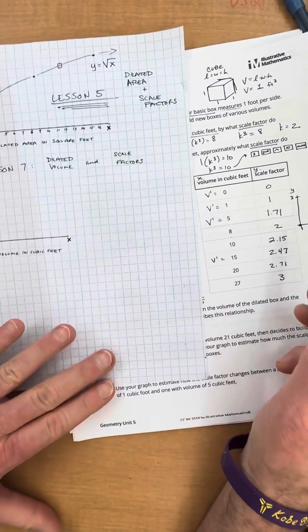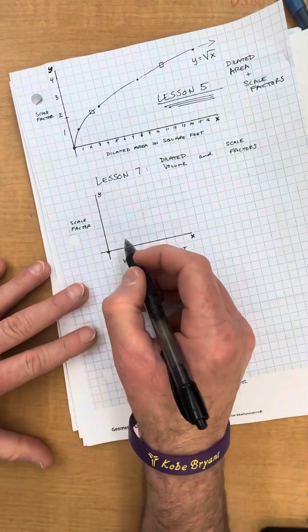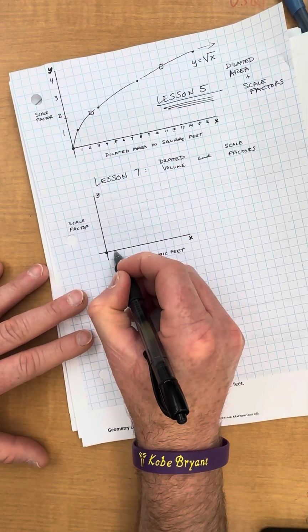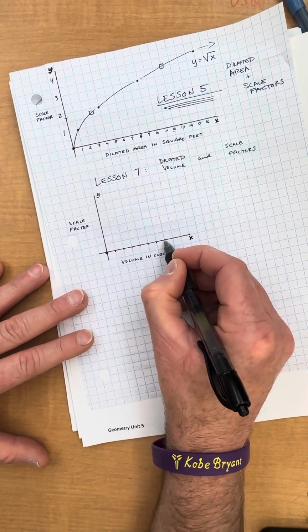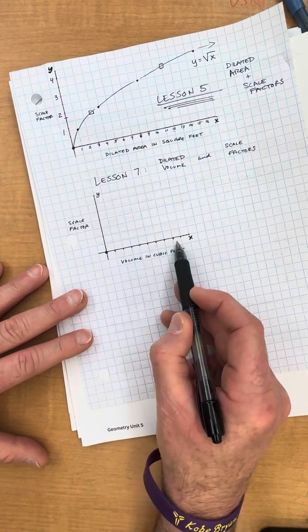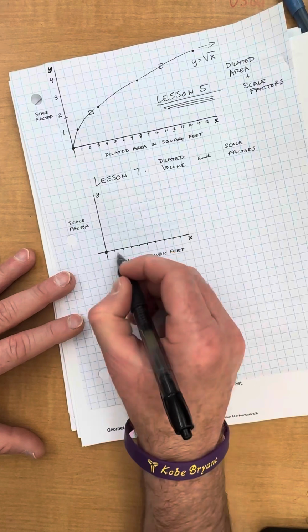All right, now X goes from 0 to 27. There were a total of 9: 1, 2, 3, 4, 5, 6, 7, 8, 9. Because 27 divided by 9 is 3, each one of these is 3.